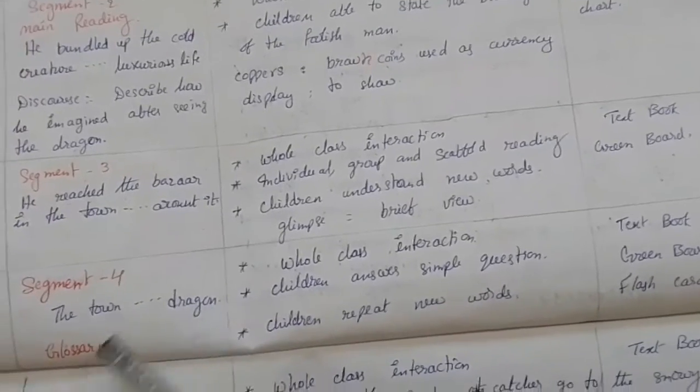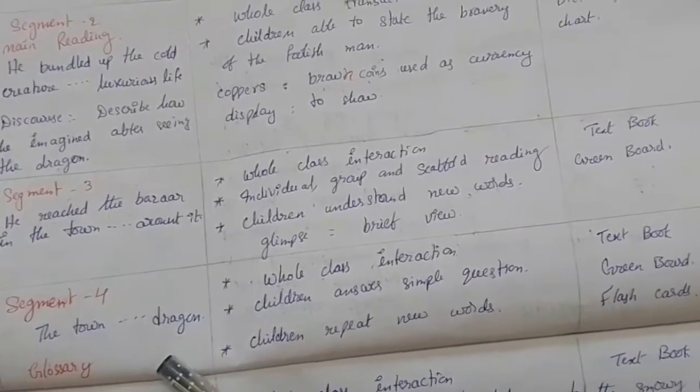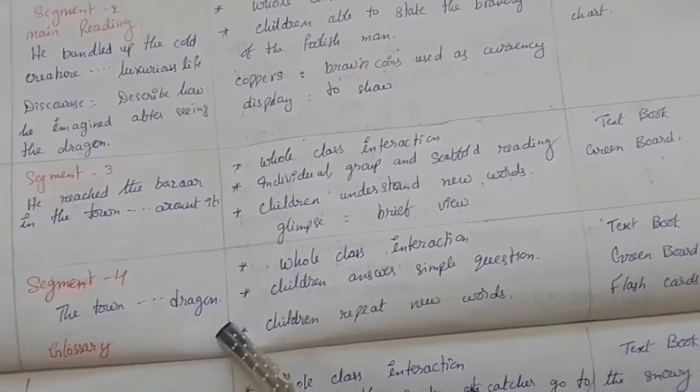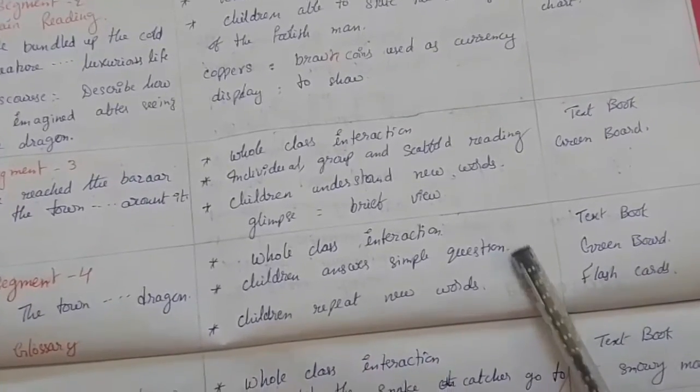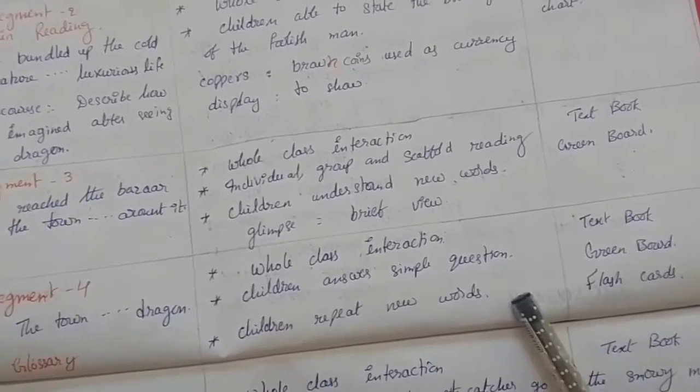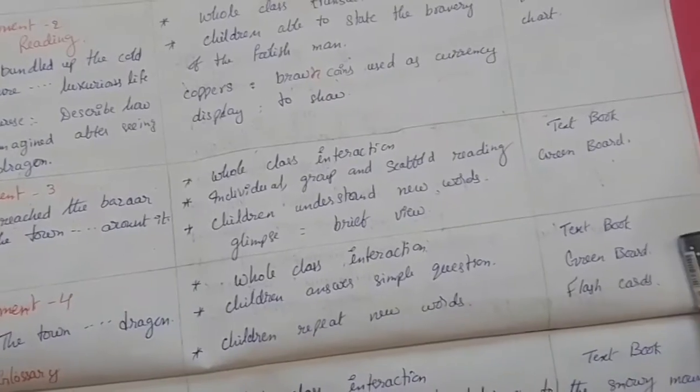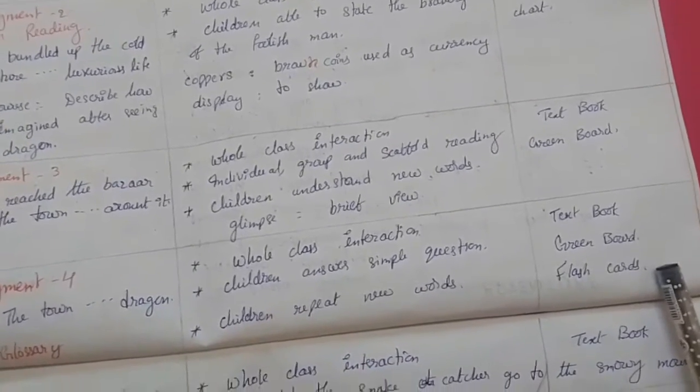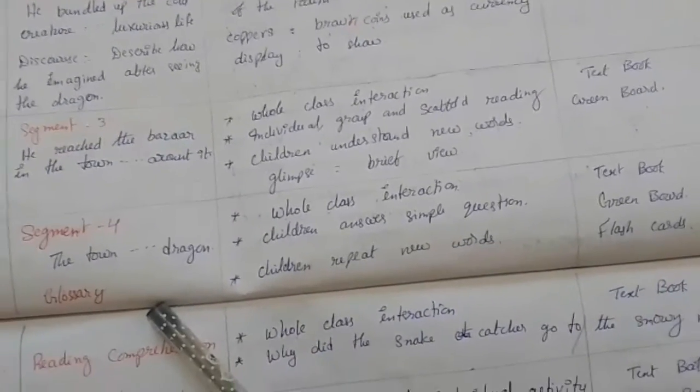In the fifth period we teach segment 4, from "the town" up to "dragon". We complete the main reading part here. It's a whole class interaction. Children answer simple questions. Children repeat the new words. We have the textbook, green board and flashcards as TLM. And here we teach the glossary.